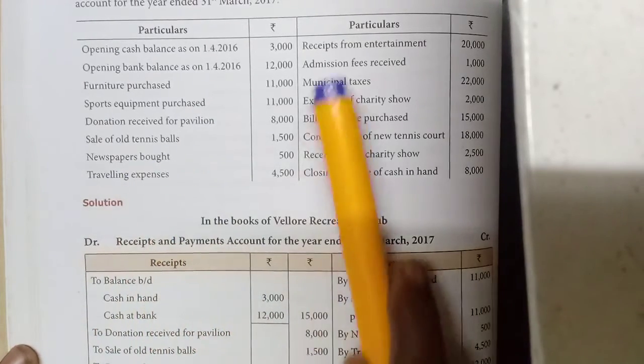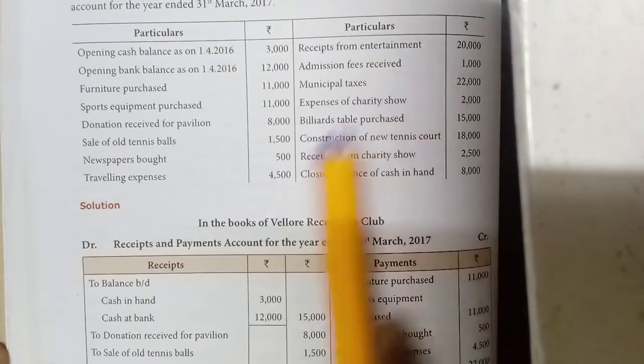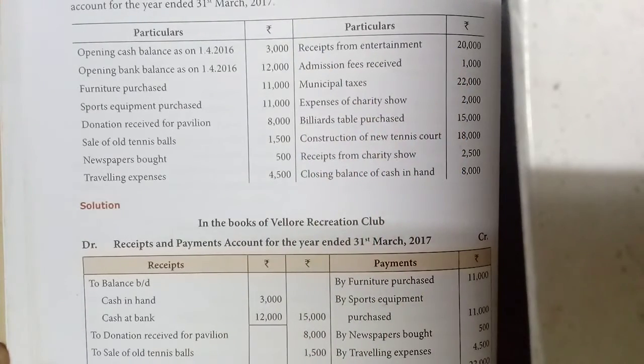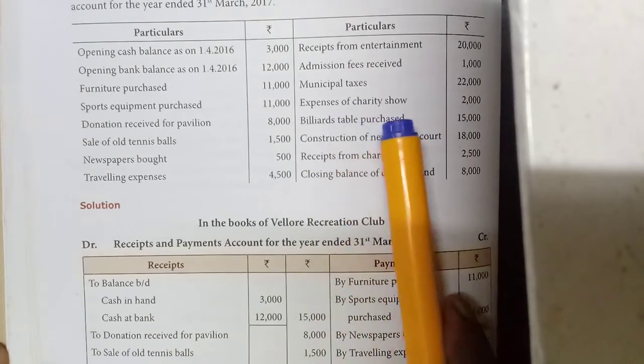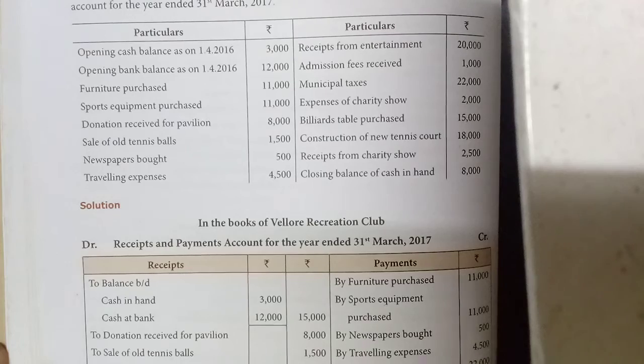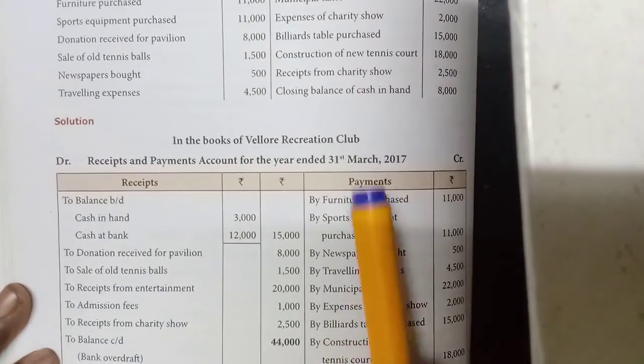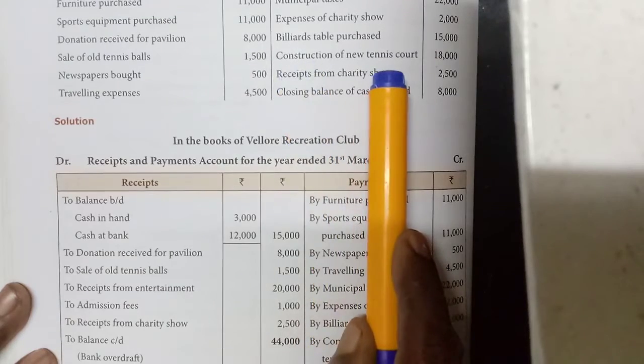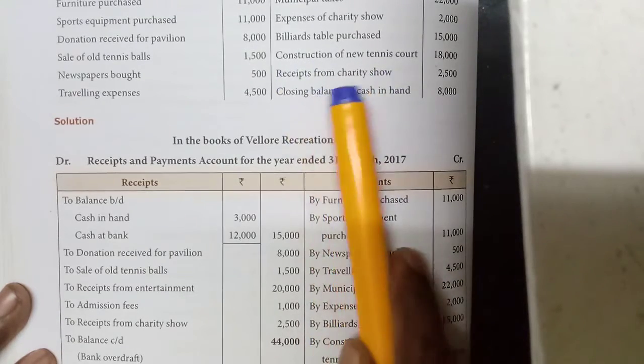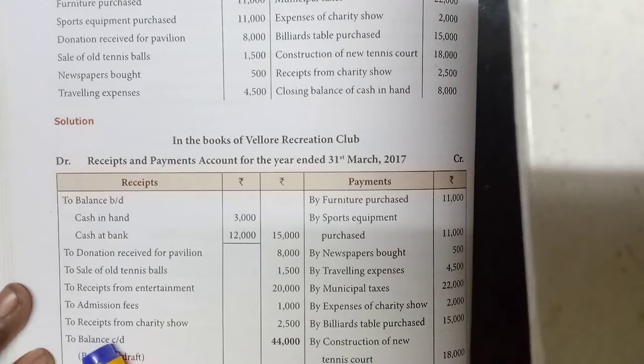Traveling expense, payment. Receipt from entertainment, receipt. Admission fees received, receipt. Municipal tax, payment. Okay, expense of charity show, payment. Billiards table purchased, payment. Construction of new tennis court, payment. Receipt from charity show, receipt.